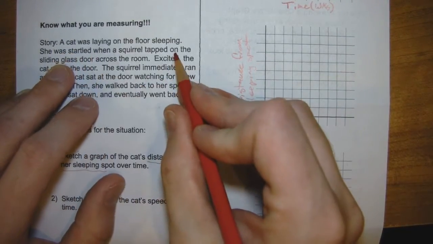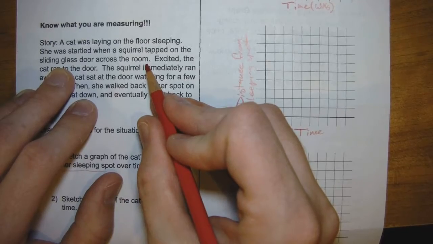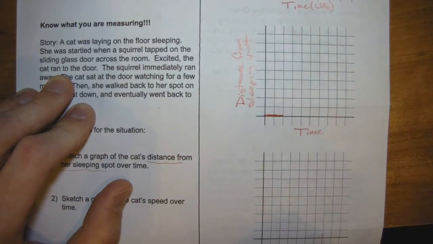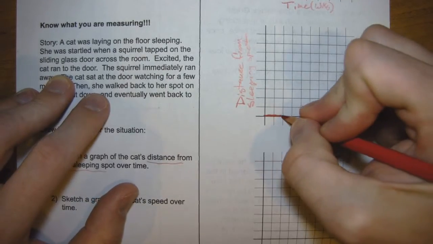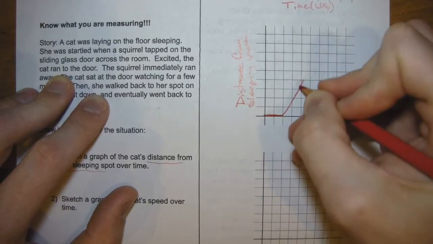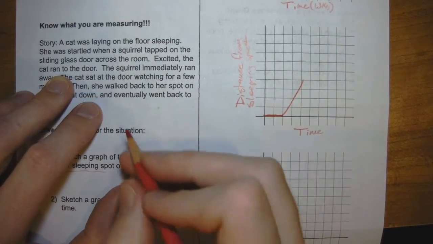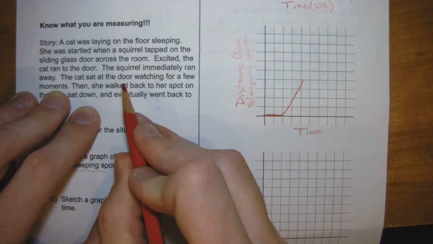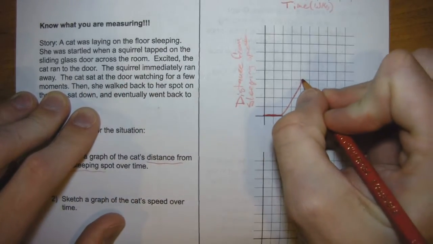She was startled when a squirrel tapped on the sliding glass door. Excited, she runs to the door. So her distance from that spot needs to increase at a fairly quick rate. So maybe it looks something like that. All right, she's run away from the spot to the sliding glass door. The squirrel immediately runs away, okay? But the cat sits at the door watching for a few moments, all right?